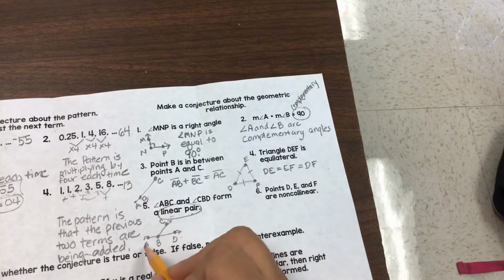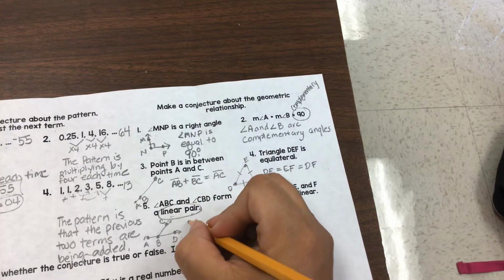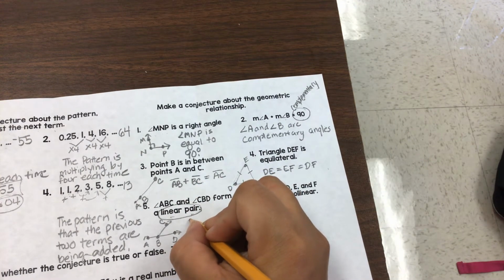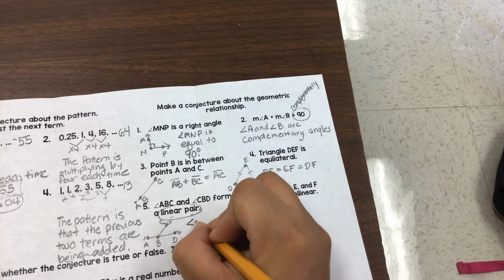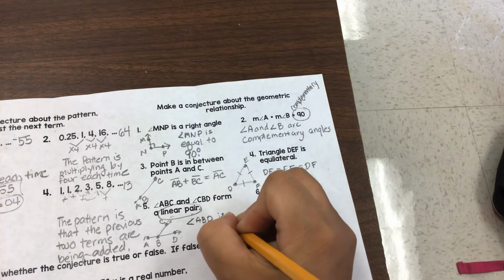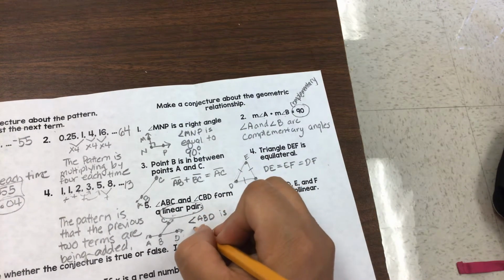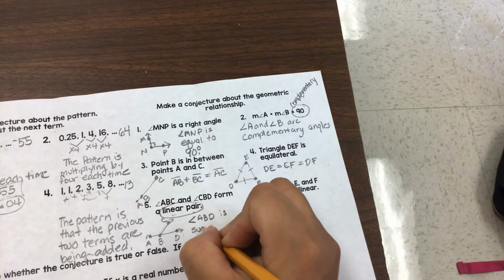Then we can say that the angle ABD is supplementary.